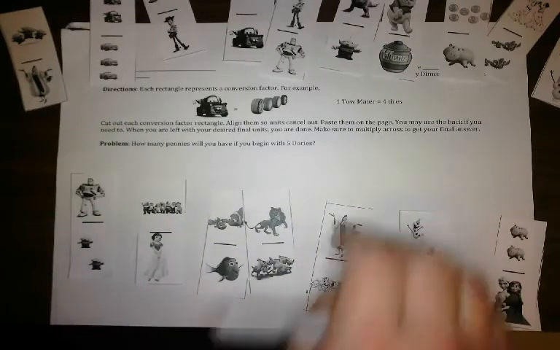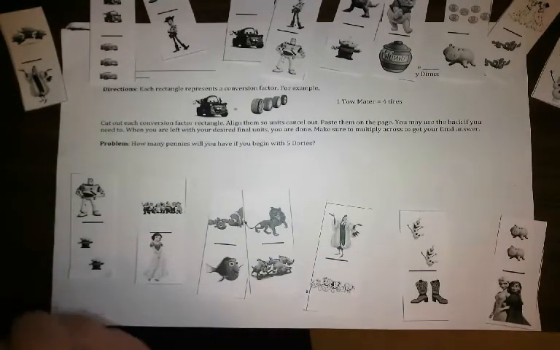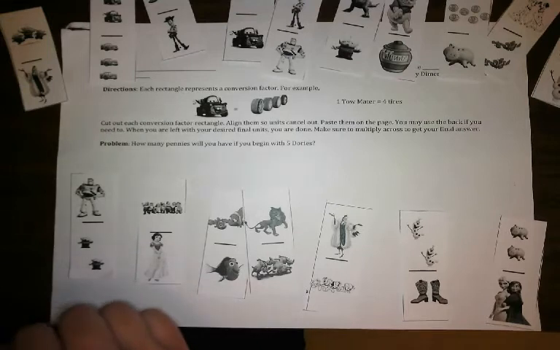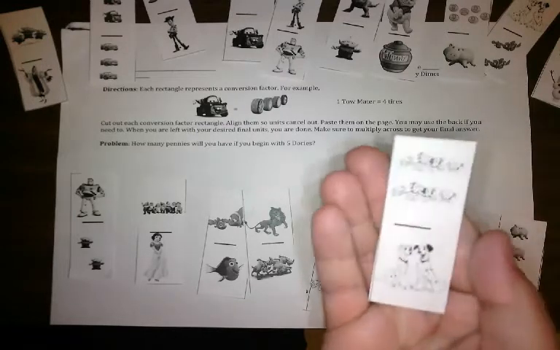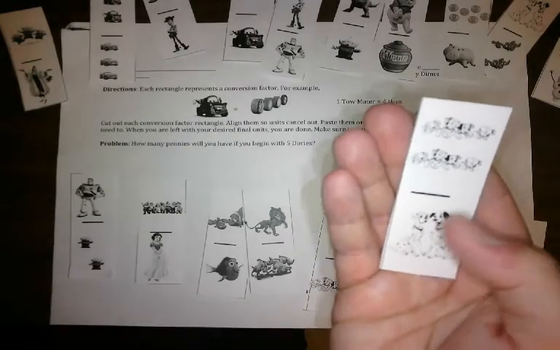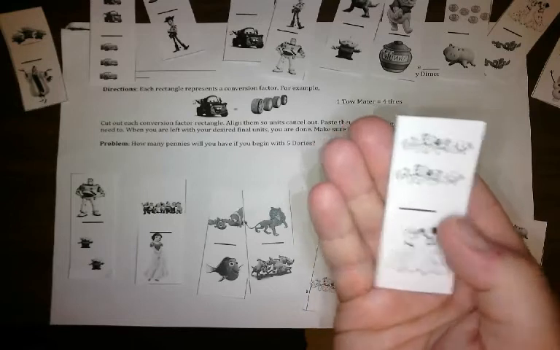Okay, so this is called Disney Dimensional Analysis. The first thing I did was I cut up all the different conversion factors. So notice I didn't cut in between. I just cut this whole box.